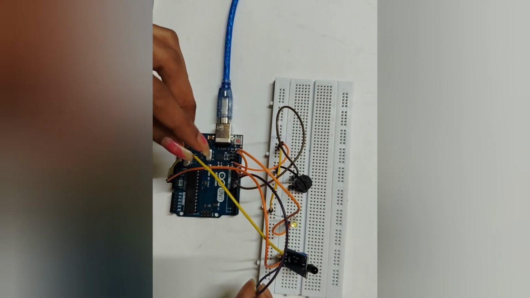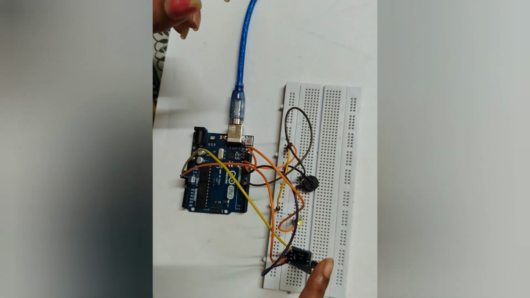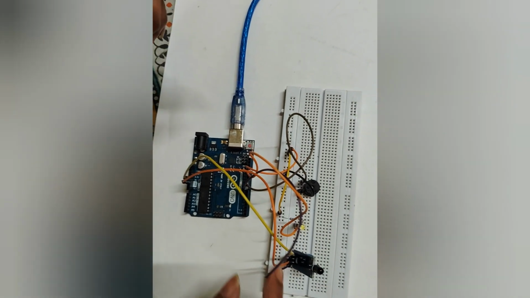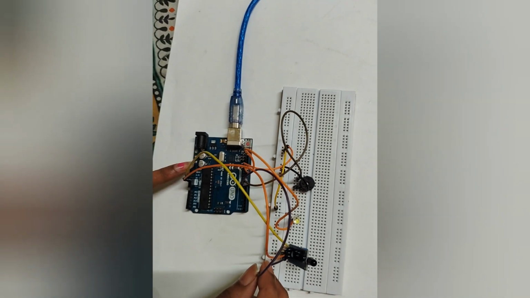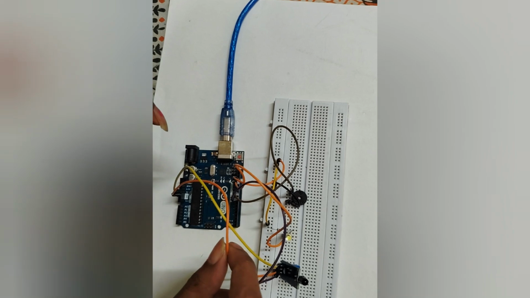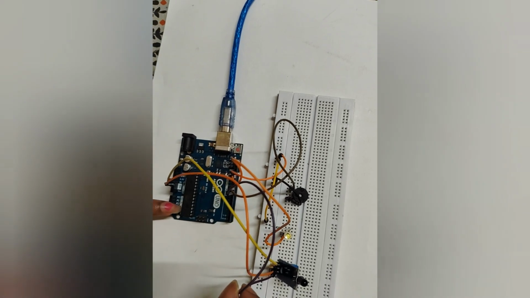So now we are going to see our project. Here the flame sensor module typically has 3 pins. One is VCC, which connects to a 5-volt power supply, another is ground, which is connected to the ground connection, and another is the digital output used to detect the presence of flame.